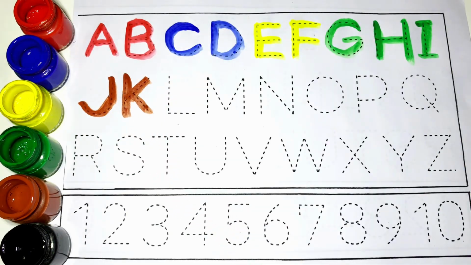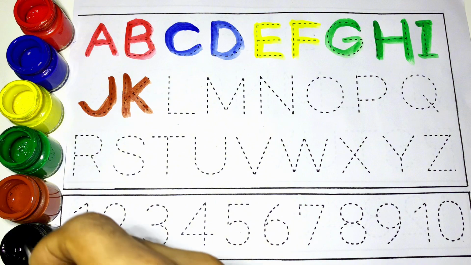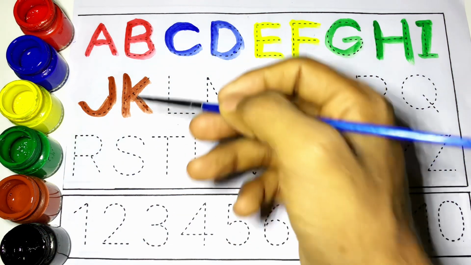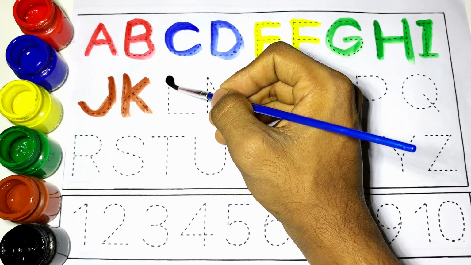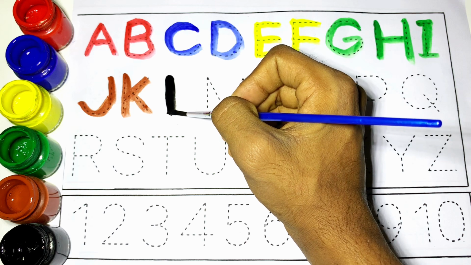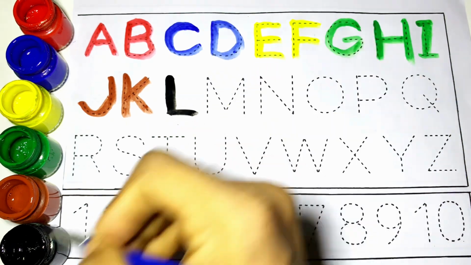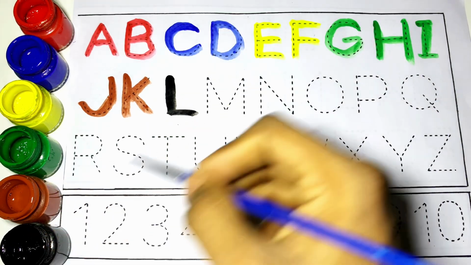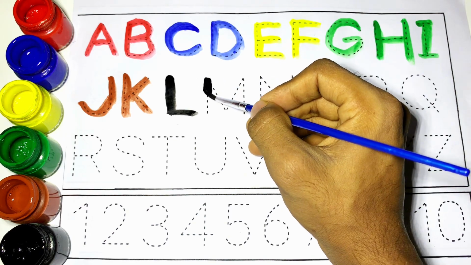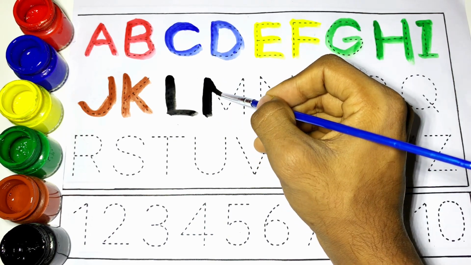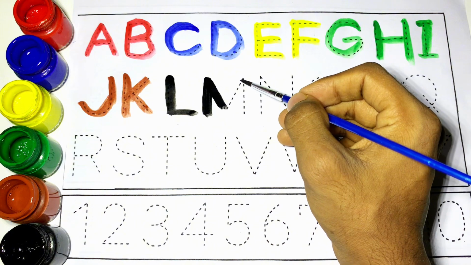Kids, next L. L for lion. The alphabets of L. And use black color. Kids, again use black color and draw M. M for moon. The alphabets of M.